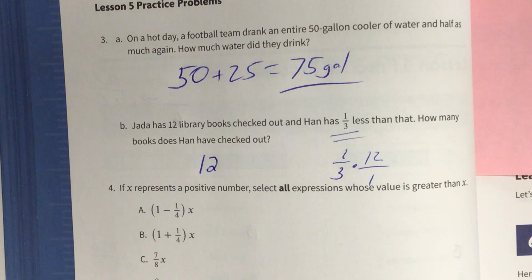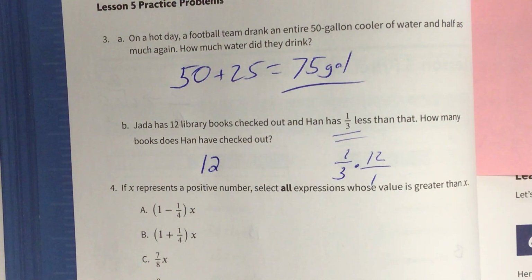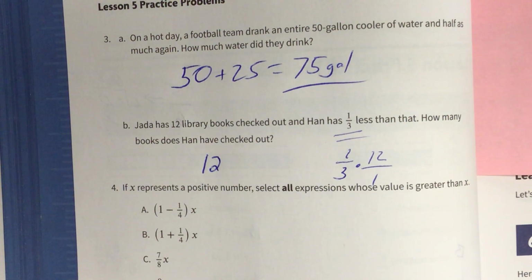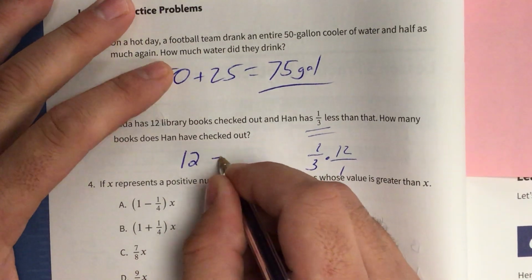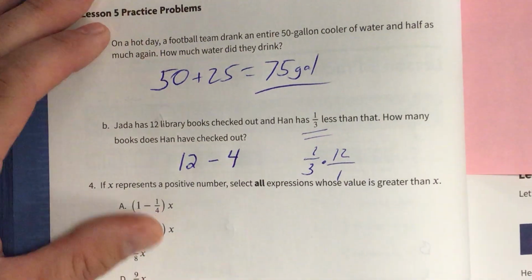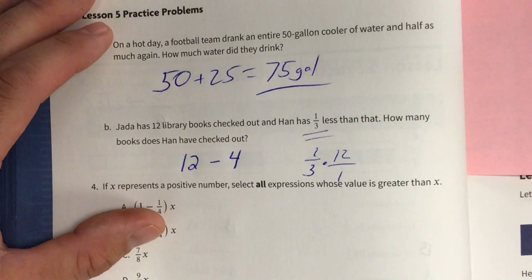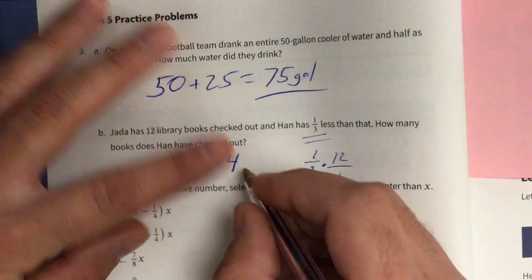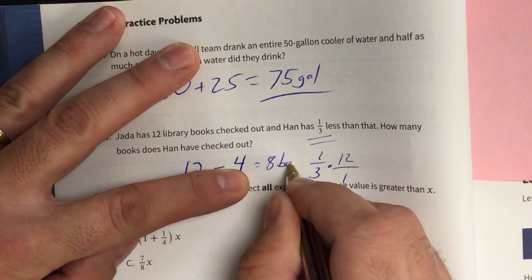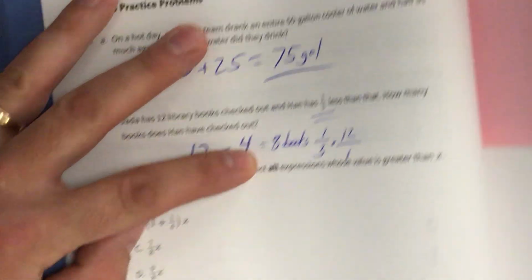Nope. That might be your answer. But what's a third of 12? Connor. 4. So that means she has 4 less. So 12 minus 4 now is 8. Got a label? Books.